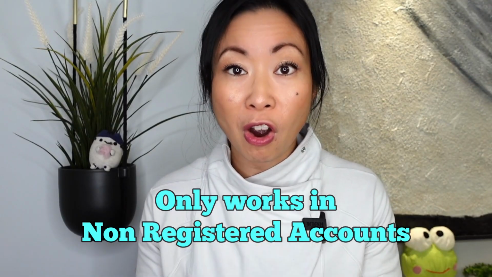Those are registered accounts, and they're built that way so that you don't pay any taxes when you make money in those accounts. But if they are at a loss, you also can't harvest those losses. So this tax loss harvesting method only works for non-registered accounts. You have non-registered accounts in your corporation, and you have non-registered accounts personally, but basically it only applies to non-registered accounts.